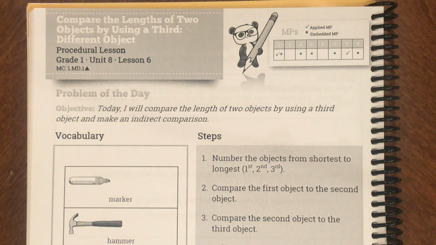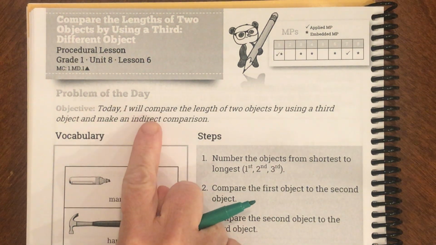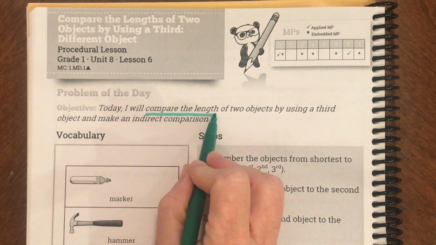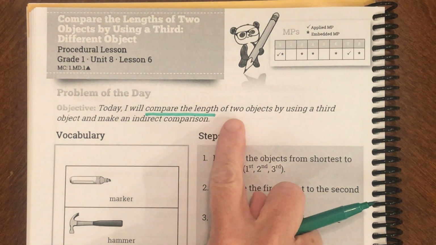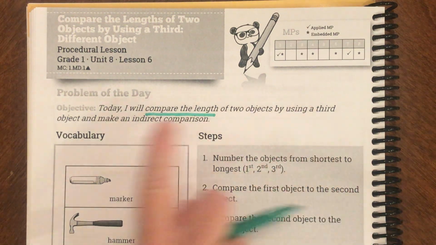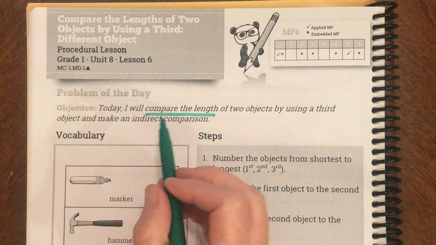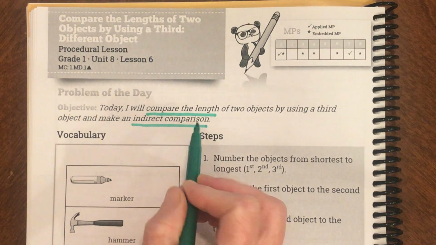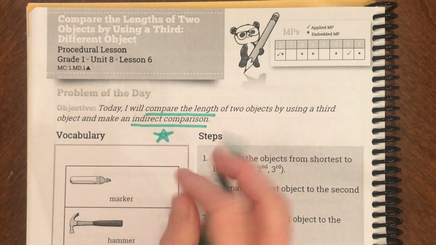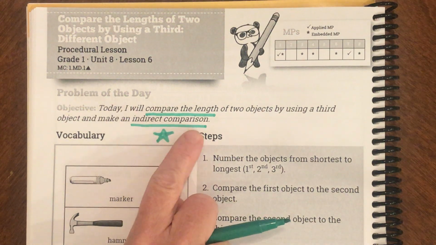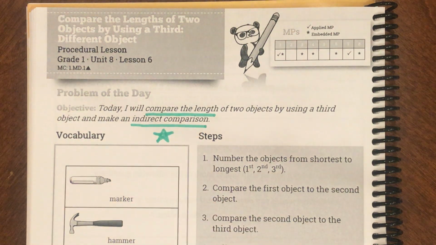And our objective today says, today I will compare the length of two objects by using a third object and make an indirect comparison. This is our big word or phrase today, indirect comparison. Okay, so an indirect comparison, boys and girls, is a comparison, which means you're going to compare two things, but you're going to compare them not by looking at them together, but by looking at them with other objects.